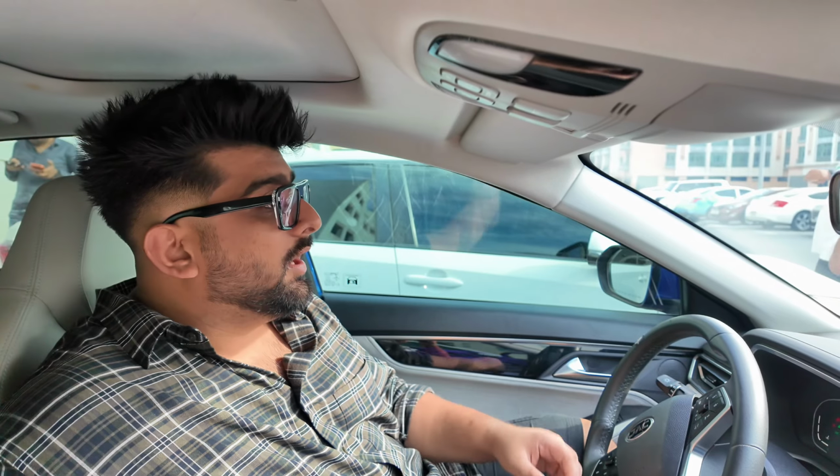So in an American car, you'll find heated seats. In GCC cars, you'll find cooling seats. So GCC cars have a lot of things different. That's why people prefer buying GCC cars in the GCC and American cars in America. And the major thing about GCC and American cars is the price. You will find American cars 20,000 to 30,000 cheaper than GCC cars.